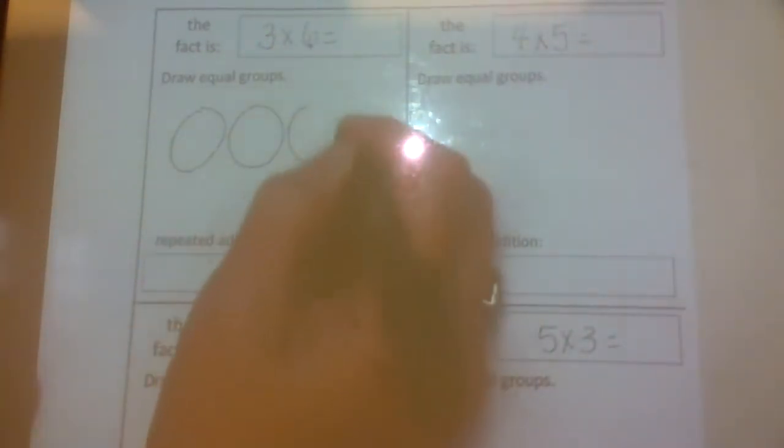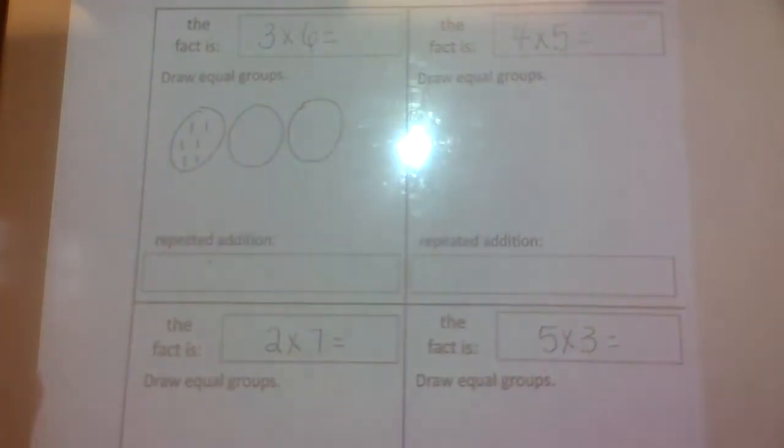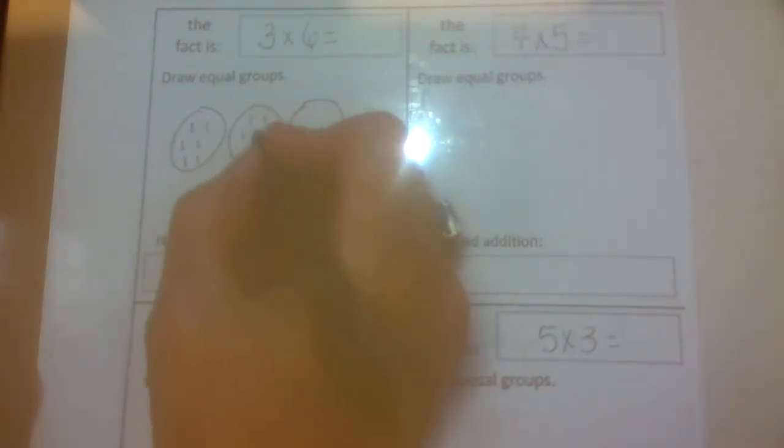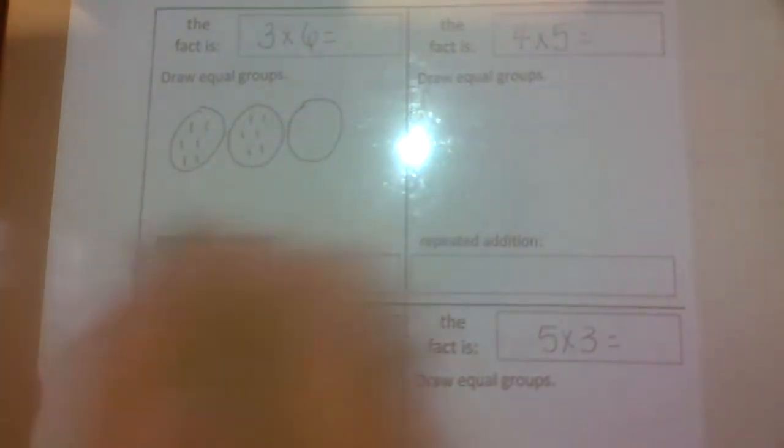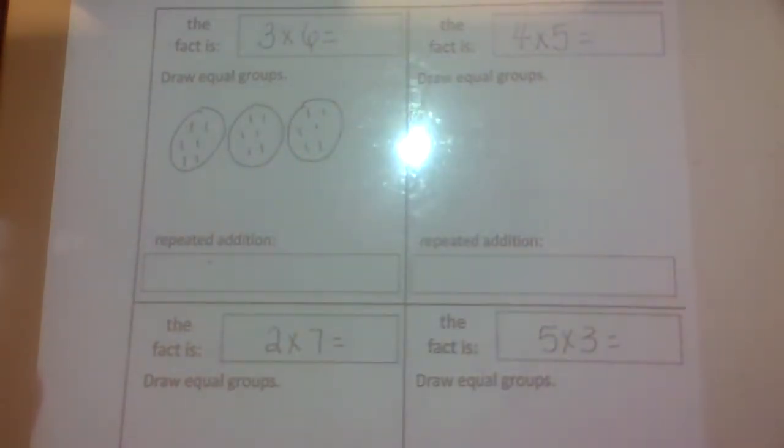So let's draw 3 circles. How many in each group? 6. So we can put kind of big dots, like this. 1, 2, 3, 4, 5, 6, in each group. All right, so this is the model, equal groups.